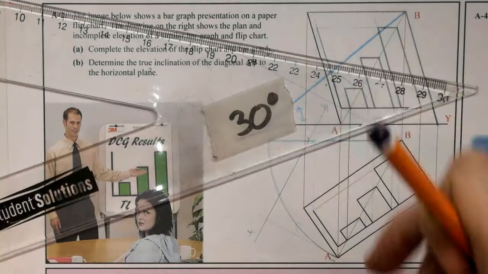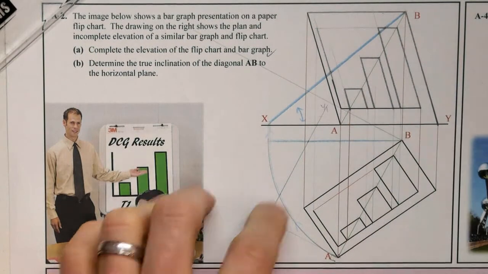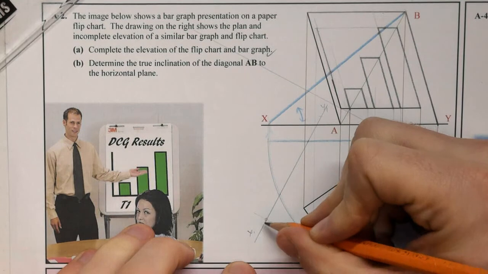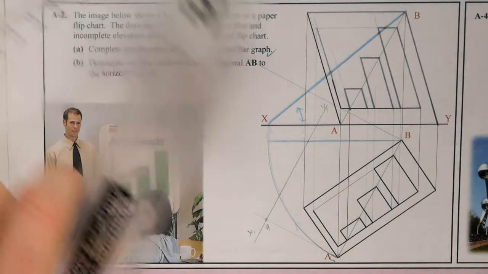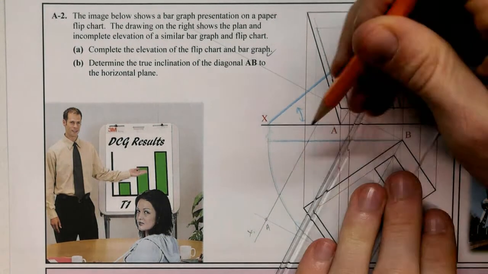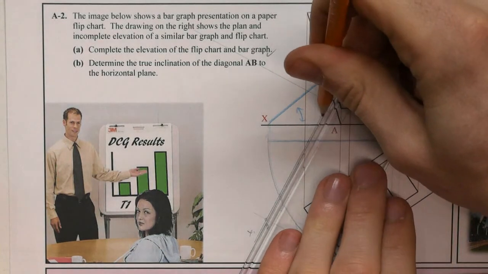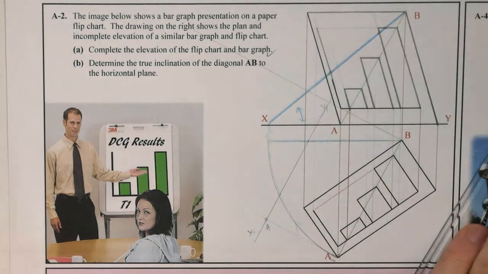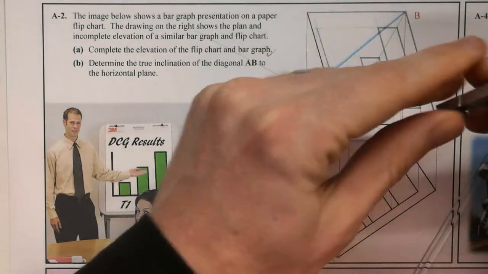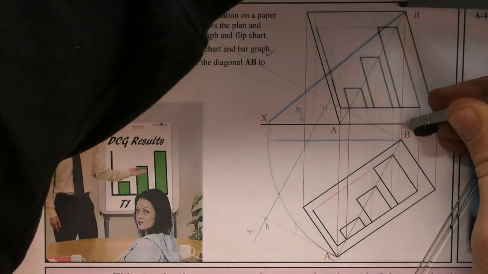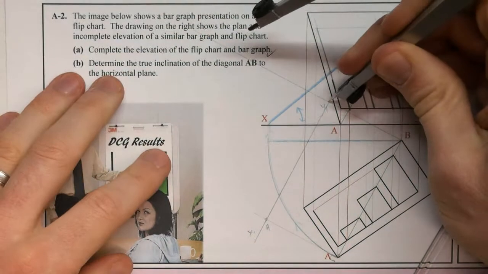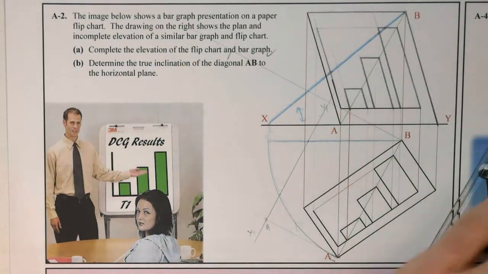Okay, so A is resting on the XY line, so here's A, and B, we are going to step off, just extend this on so I can get the correct height. So that height from the XY, I can step that off to here.